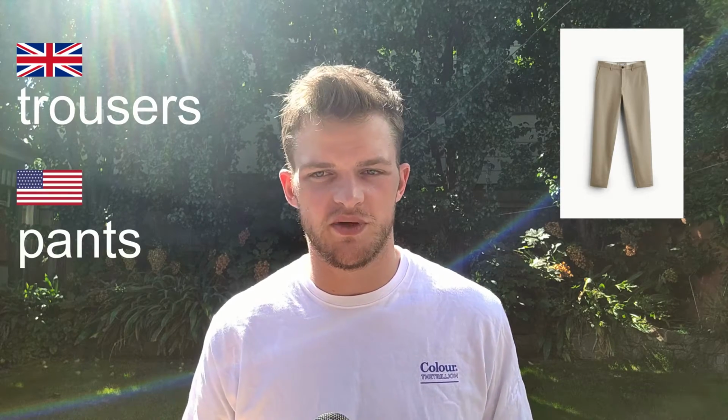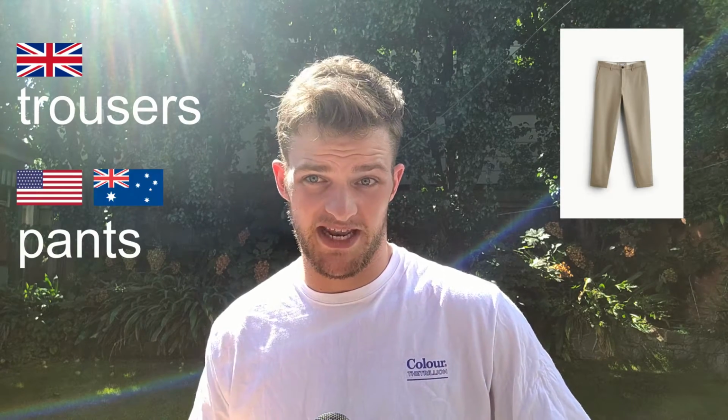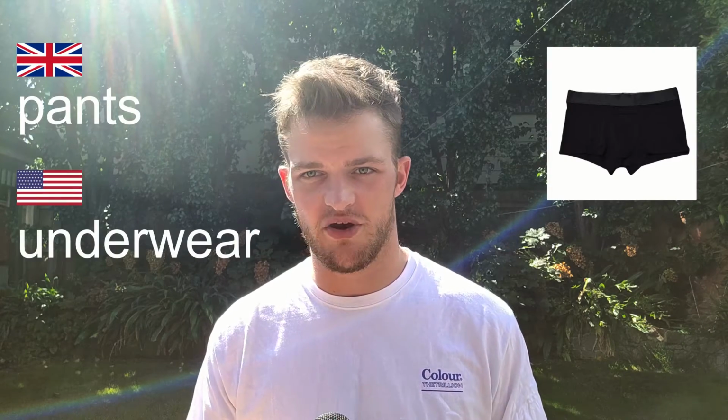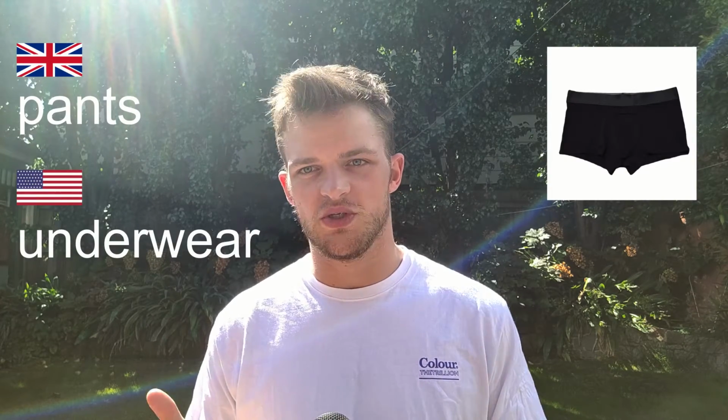Here are a few examples where Australia uses more American words than British. First, these in Britain would be called trousers, whereas in America, they would be called pants. You can use both words in Australia, but we're probably more likely to say pants. On the flip side, these would be called pants in Britain, but would be called underwear in America. And in Australia, we'd use the word underwear as well.